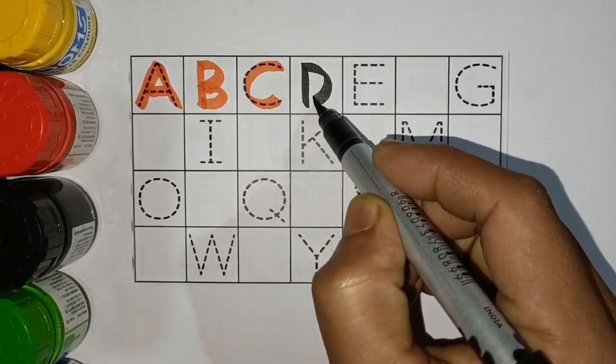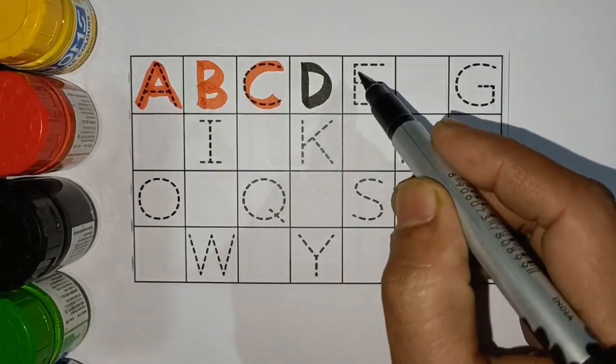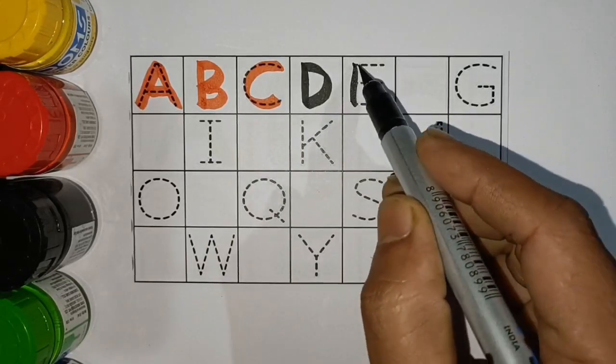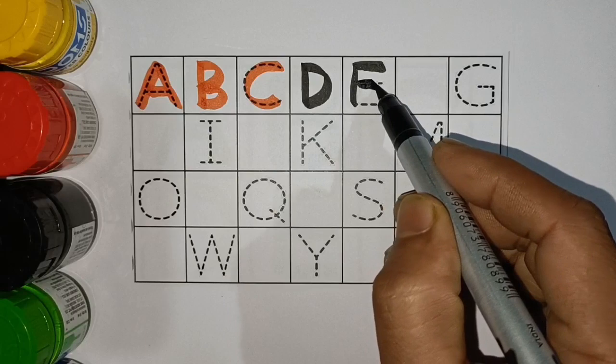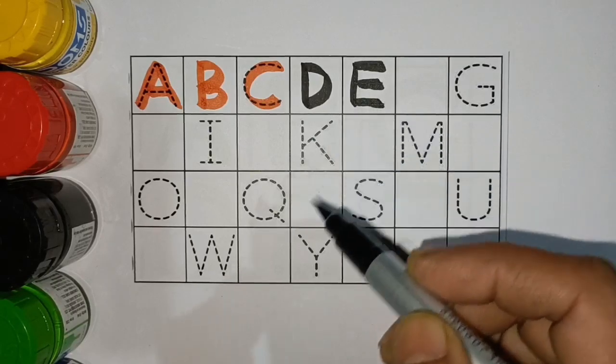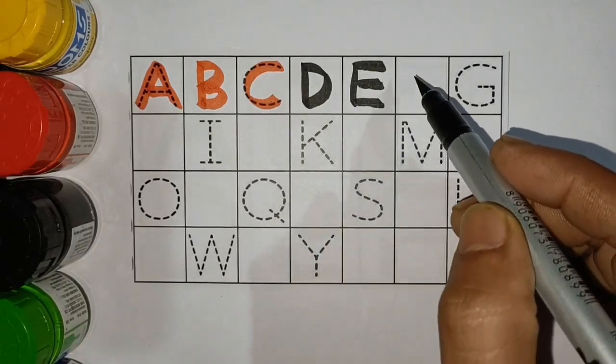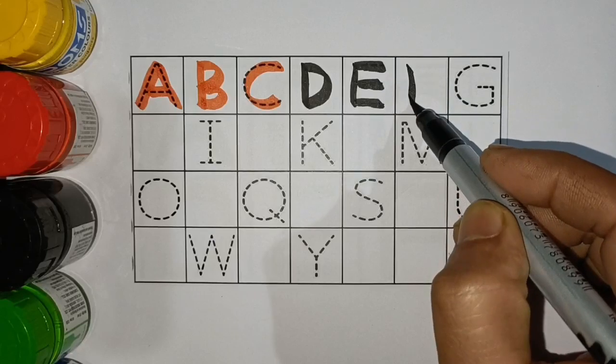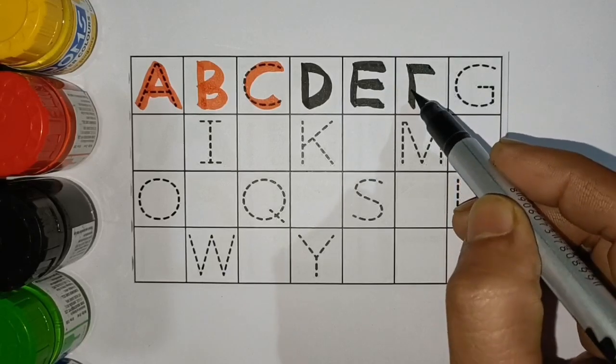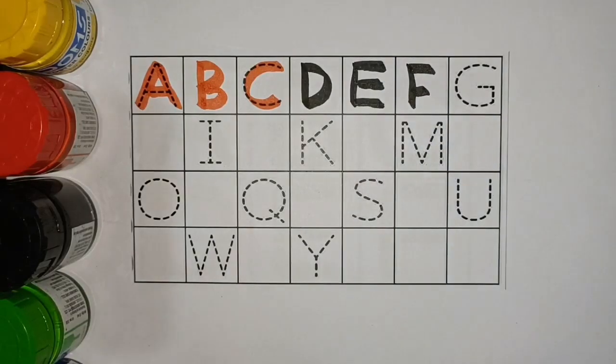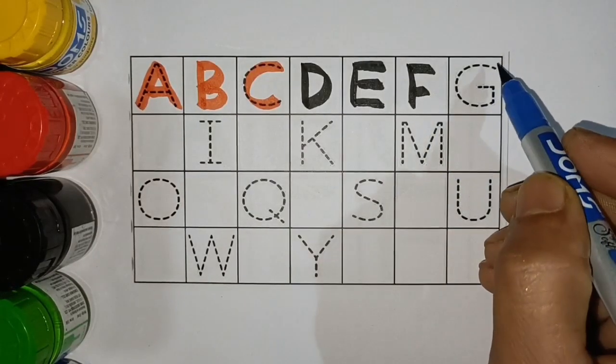D for dog. E for elephant. F for flower. Blue color.